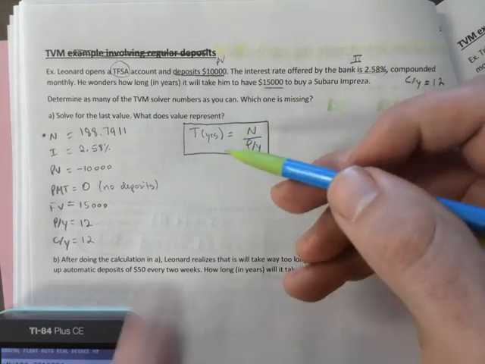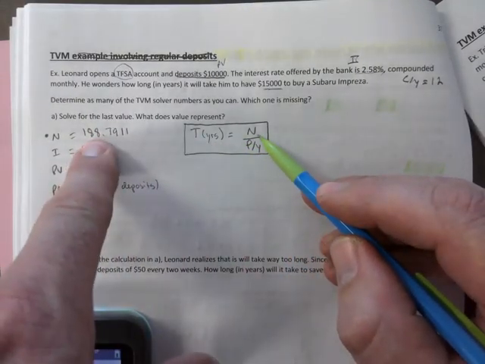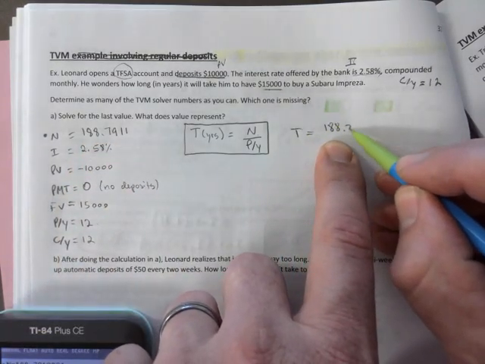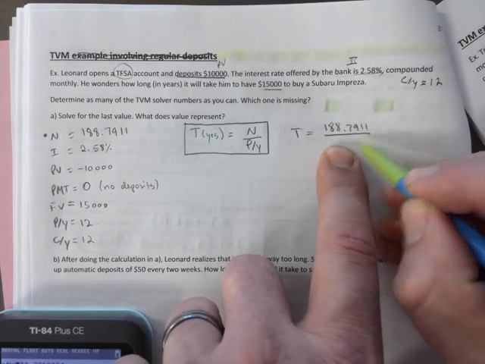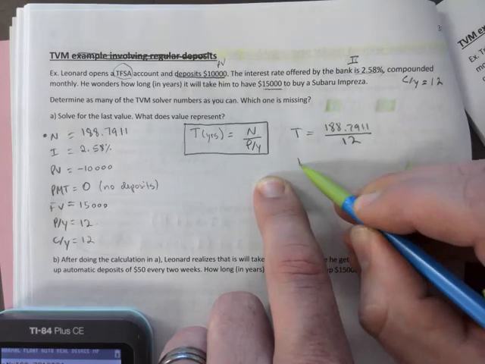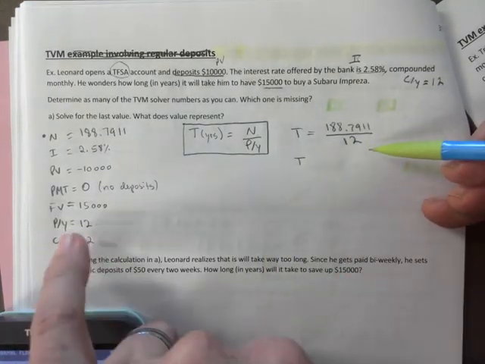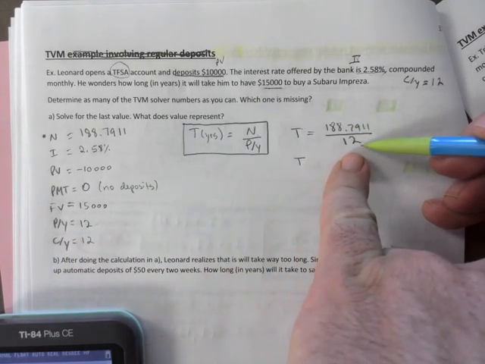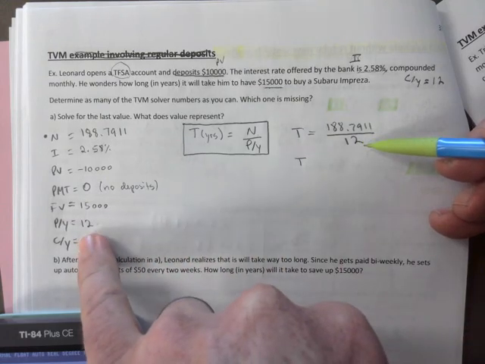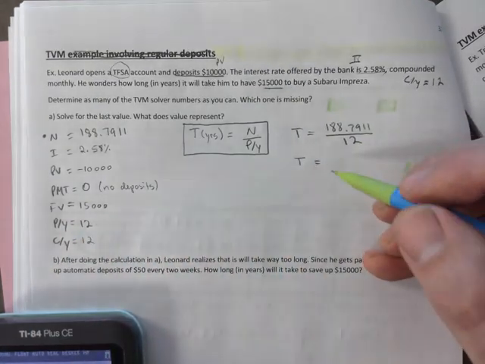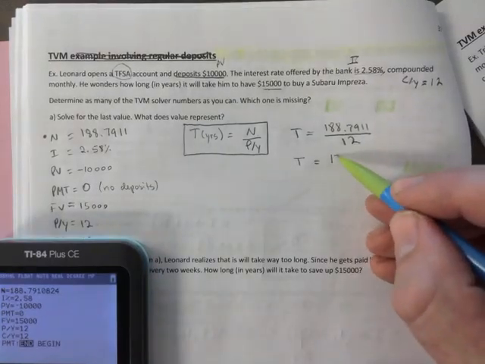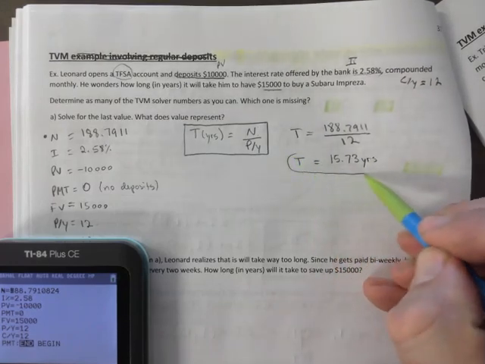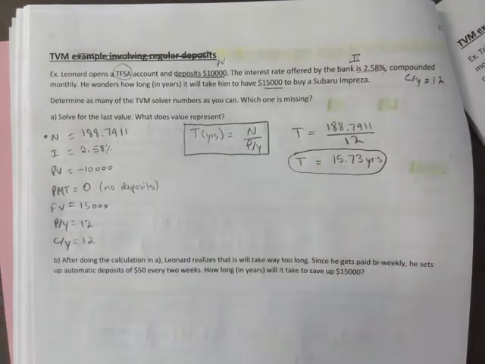So to figure out the time, you're going to need to solve for N. So time is going to be 188.7911 divided by 12. If PY had been weekly, 52, then you would have divided this by 52, correct? So it has very much to do with whatever PY is. So if you divide that, you get 15.73 years. That's a long time to get your Subaru, in my opinion, but maybe it is worthwhile.